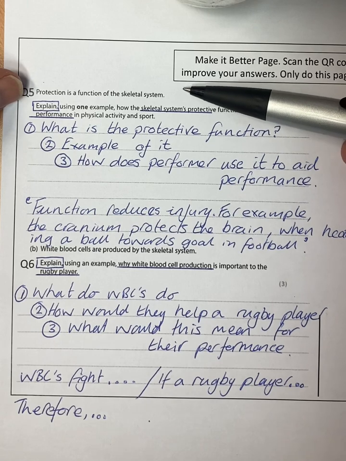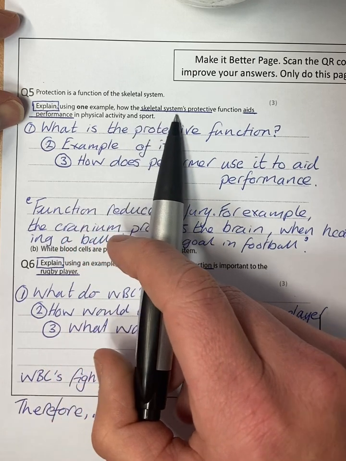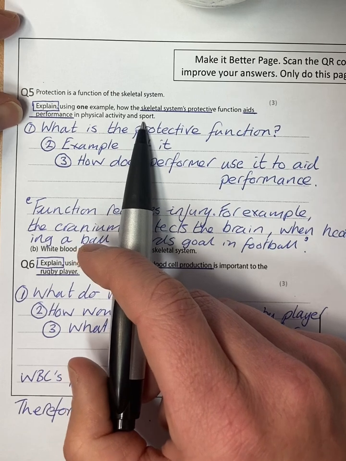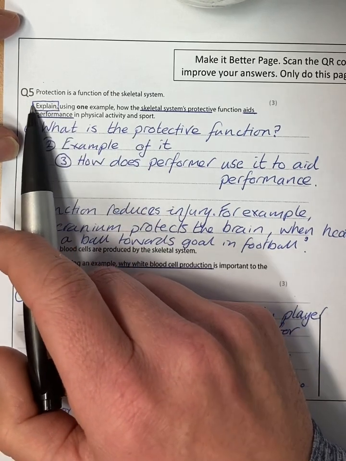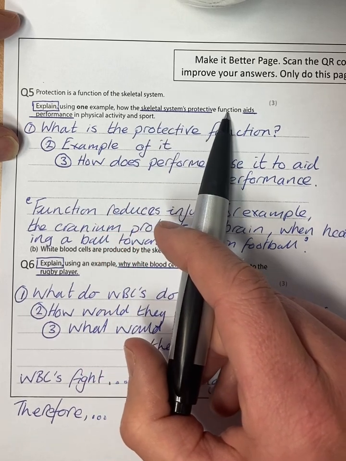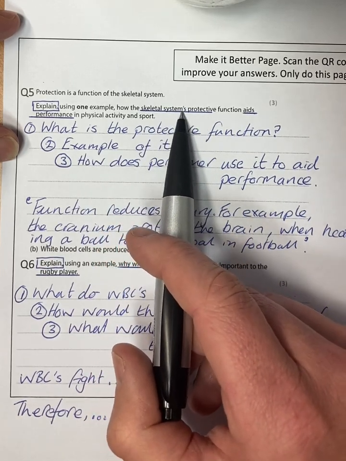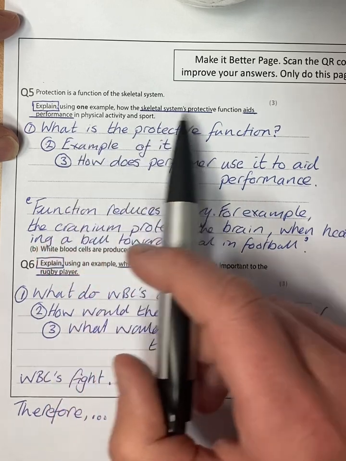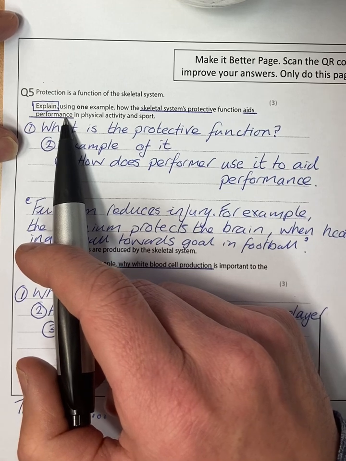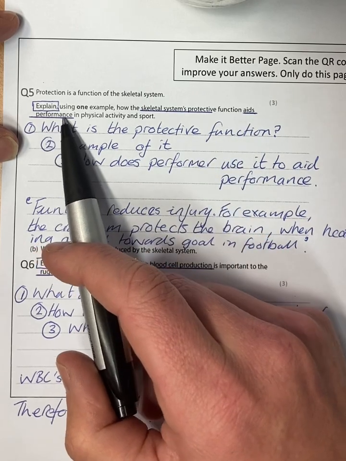So question number 5. Protection is a function of the skeletal system. Explain using one example how the skeletal system's protective function aids performance in physical activity and sport. We're going to use our bug technique and we're going to box explain. We're going to underline skeleton system's protective function and aids performance, because that's the key thing: how does the skeleton create protection which aids performance? And we'll see this a lot in our questions, aids performance. That just means, what does it mean for the person who's taking part? How does the protective system help the person taking part in sport?